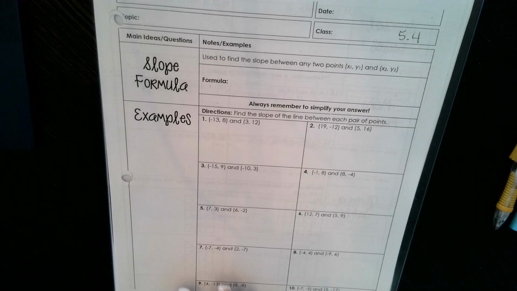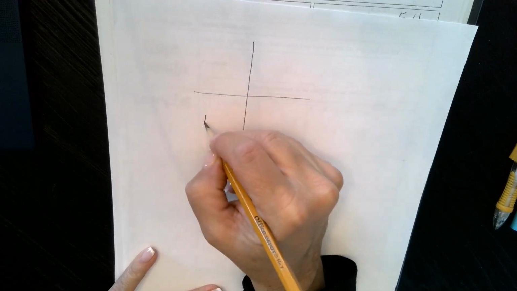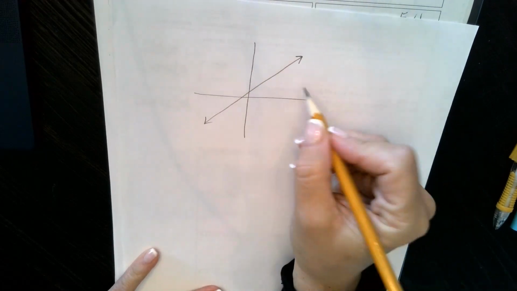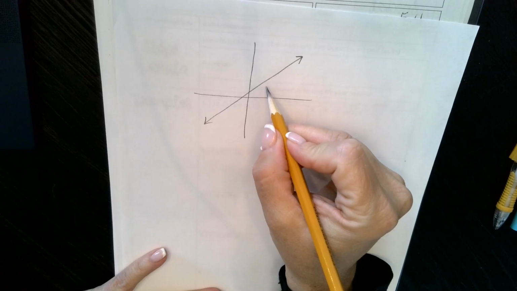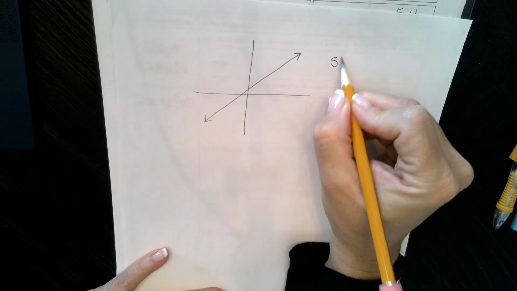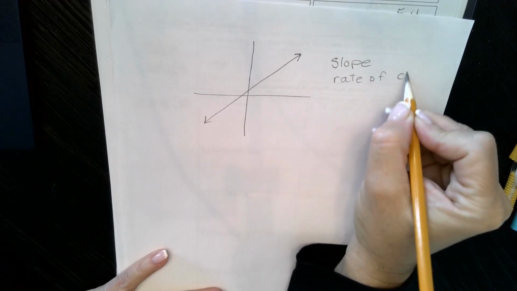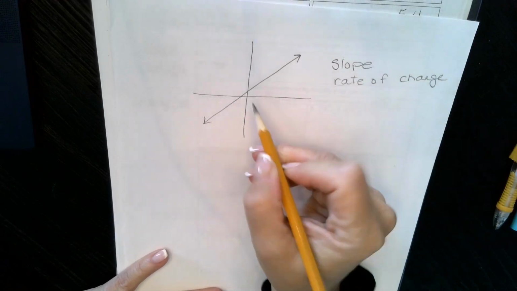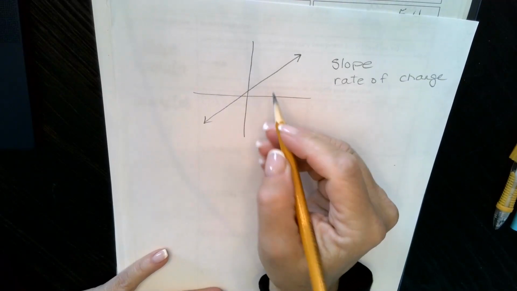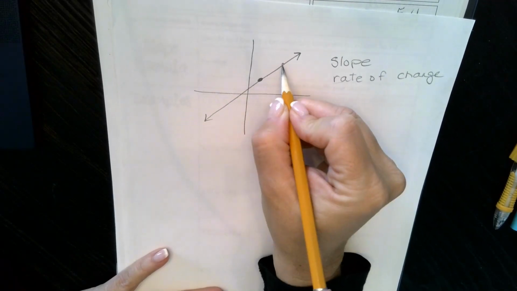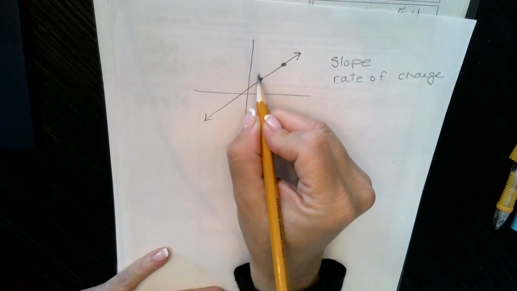Which is the slope formula. So just a little review. What we did the other day is, when you have this line, we want to find the slope of the line. The slope is also the rate of change. So the rate of change just tells us how steep this line is. And if I had 2 points on my line, I'm going to do rise.